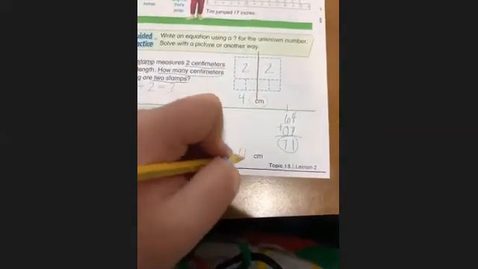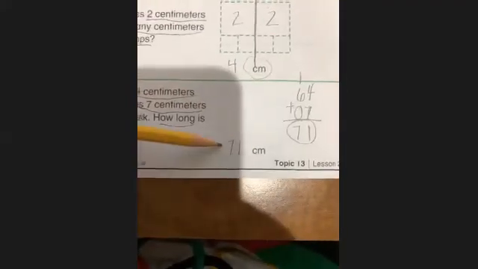This tells me how long the dresser is. And then I can go back here and I can put this equation right here on this line. 64 plus 7 equals question mark. That question mark is our unknown, which we solved for here.